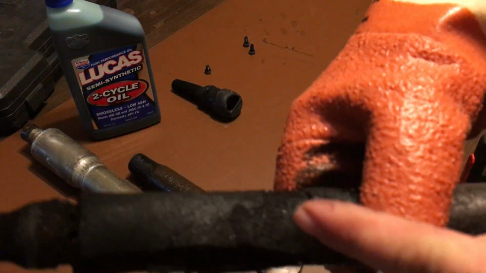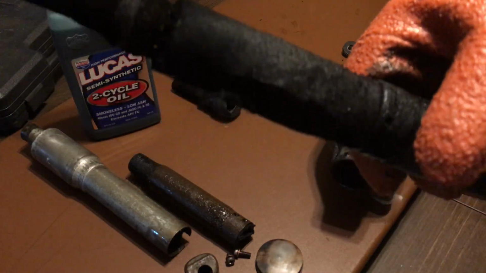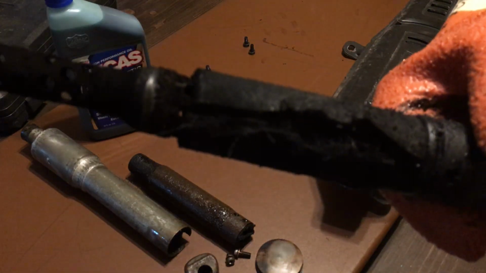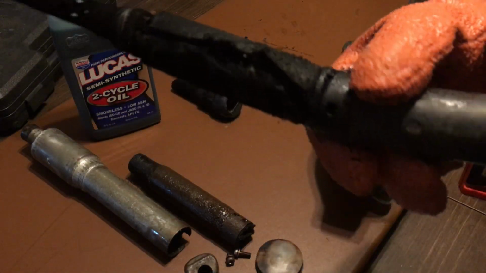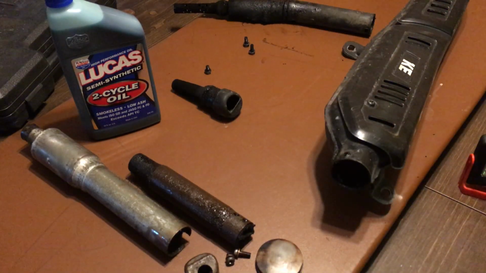Clean your exhaust and change your packing. This fabric right here, you can buy at a dirt bike shop or a two-stroke shop, and you basically cut it to length, wrap it around it, and reinstall it. Real simple to do. Stuff is easy. Do that as part of your maintenance.